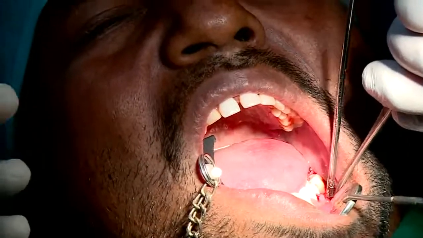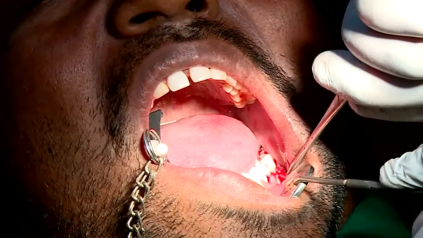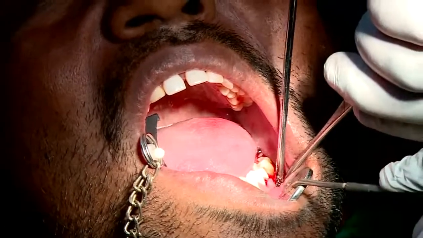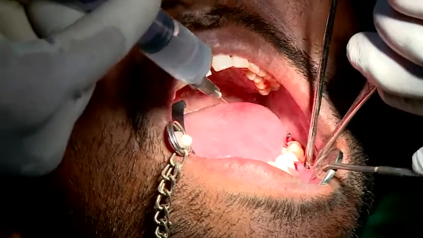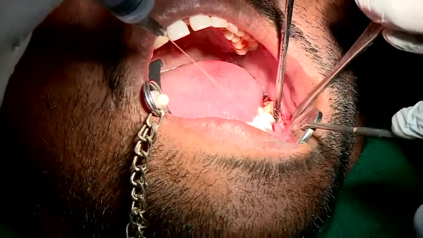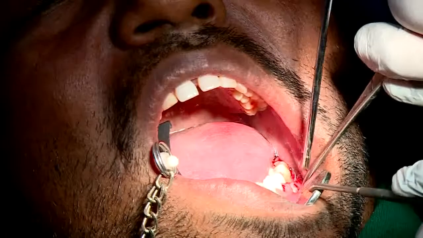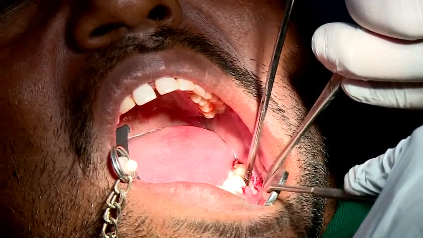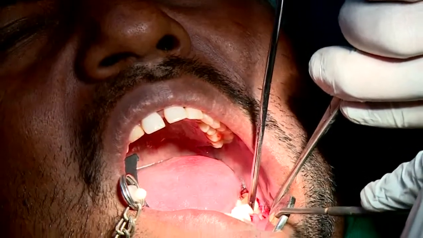Closure, in this case I am just going to do simple interrupted sutures. We are going to use a silk suture. We can get rid of it in about a week to 10 days' time. The patient will be placed on a standard set of antibiotics. If you ask me whether it is mandatory, because we have perforated the bone, I would probably still use it, at least for a period of about 5 days. I will give a simple broad-spectrum antibiotic like Augmentin or amoxicillin. That's what I normally use.